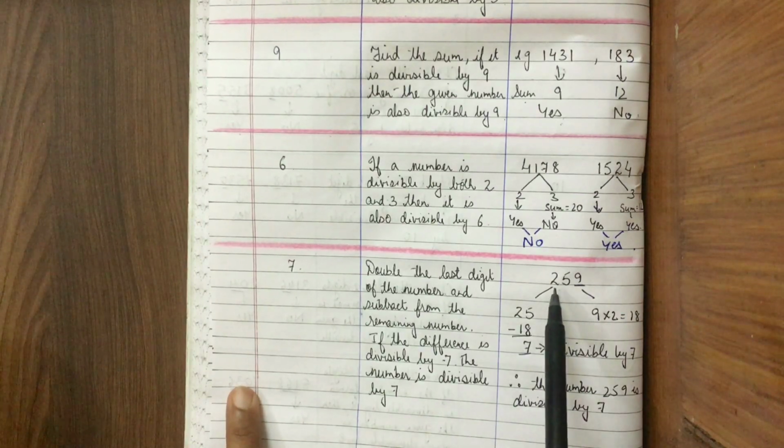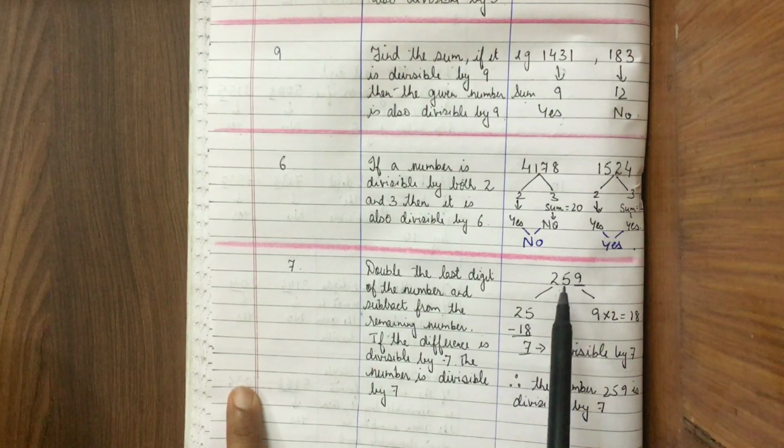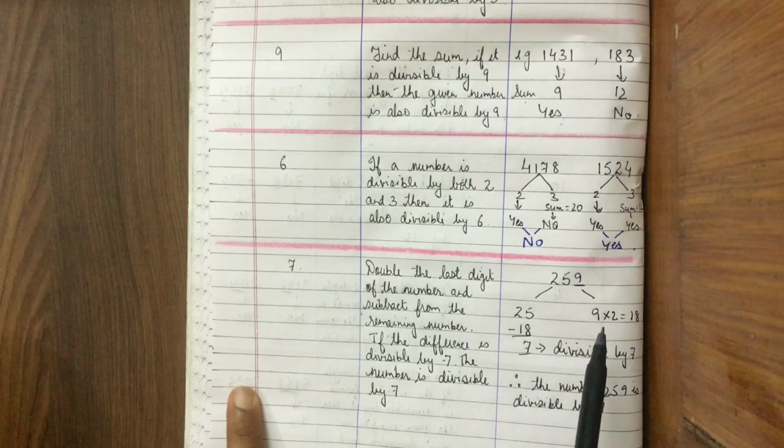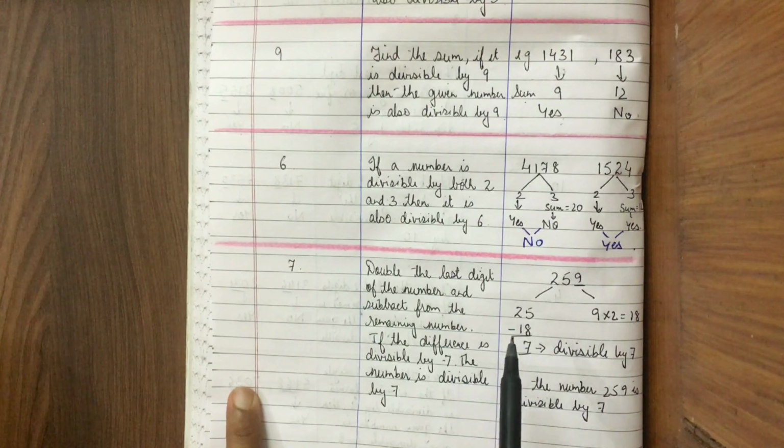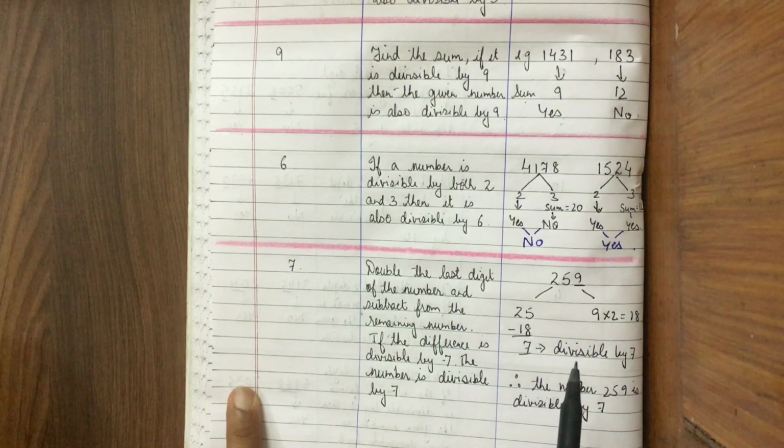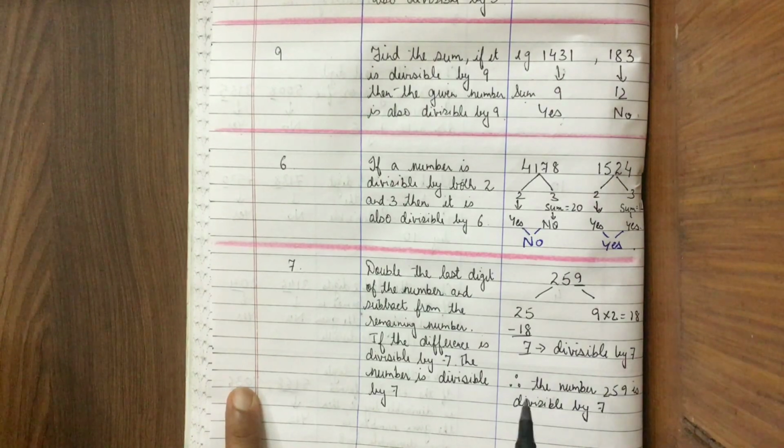I have taken an example, 259. The number without the last digit will be 25. 9 is the last digit. If I double it, 9 2s becomes 18. I have subtracted 18 from 25. The result is 7, which is divisible by 7. Therefore, the number 259 is also divisible by 7.